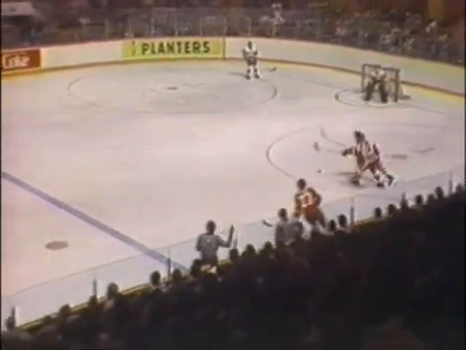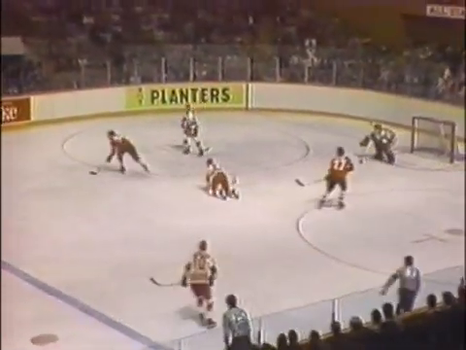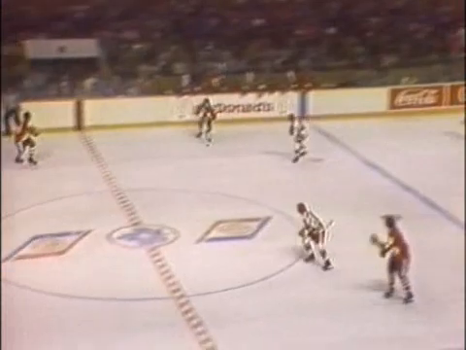Tretiak out of the net. Watched by Bob Gainey, gets it to Gusev. Gainey gets it again, gives in front, and Gainey just couldn't get it over as he tried to set up Darryl Sittler.